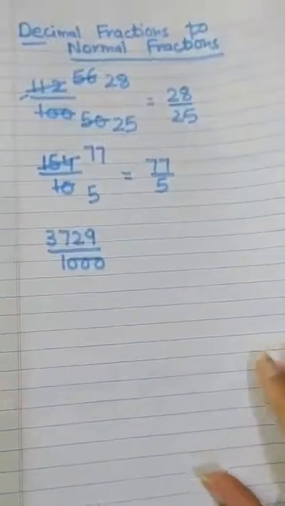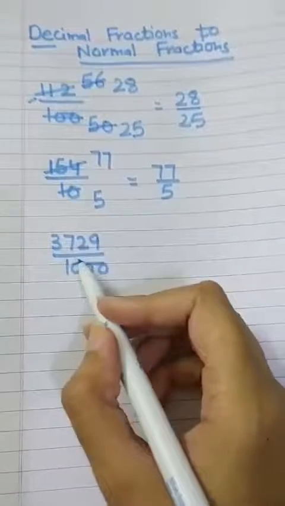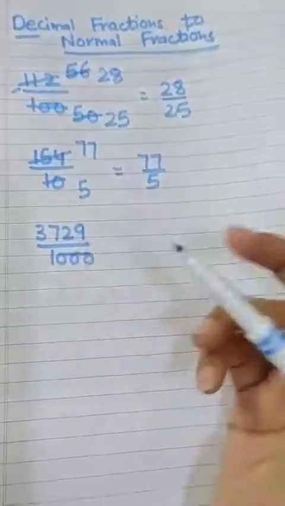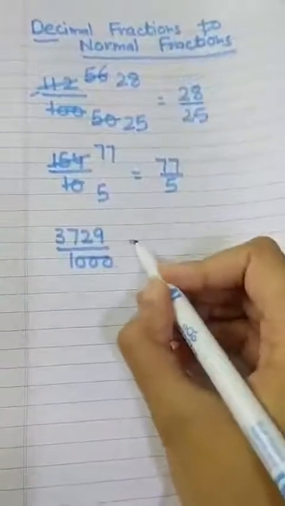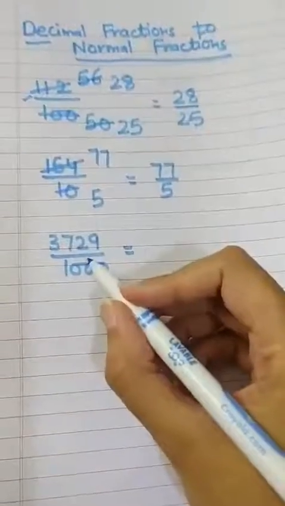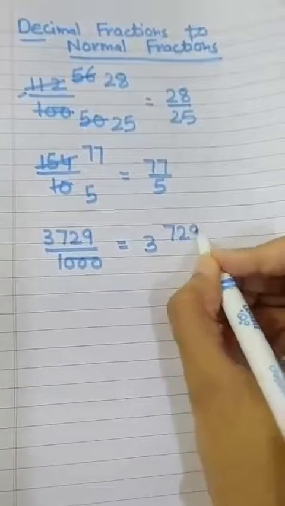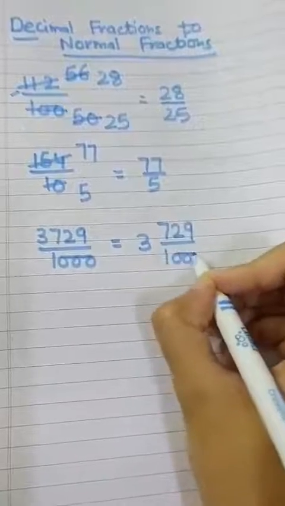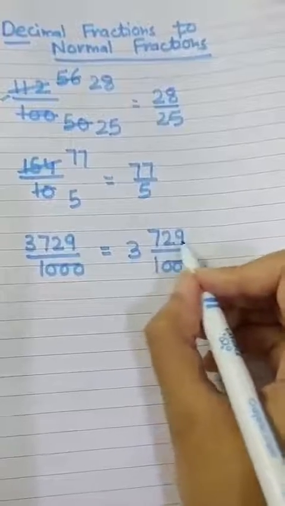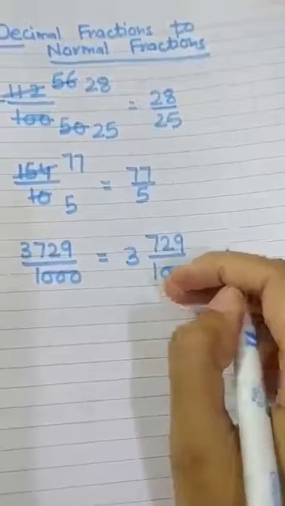Then if we look at the third example, that is 3729 upon 1000. We know that both the numbers will not appear in the same table, so we can change it into a mixed fraction. And the mixed fraction for this decimal fraction is 3 and 729 upon 1000. As 3 is a whole number, 729 upon 1000 is converted into the mixed fraction.